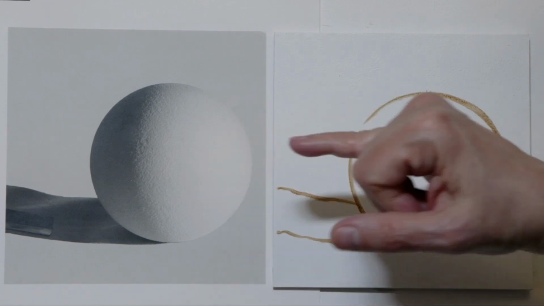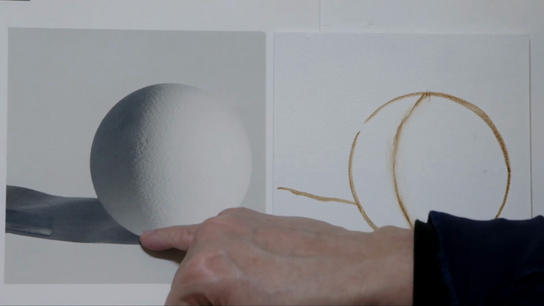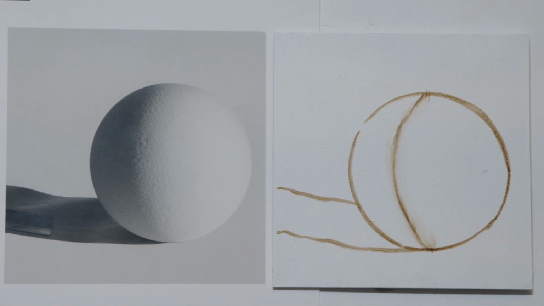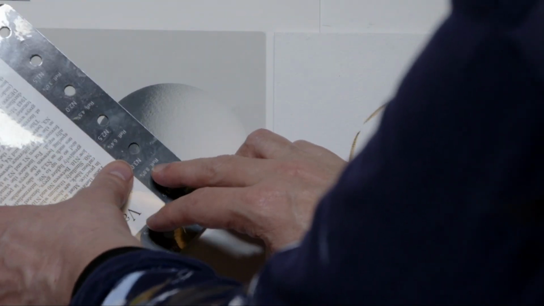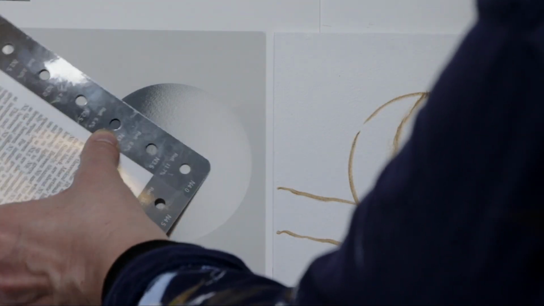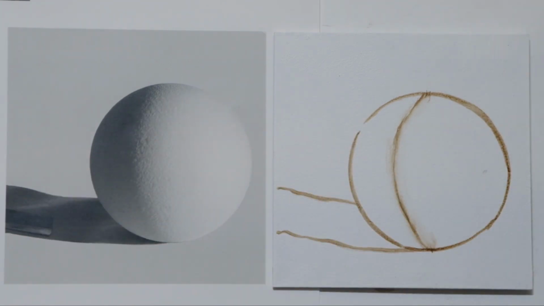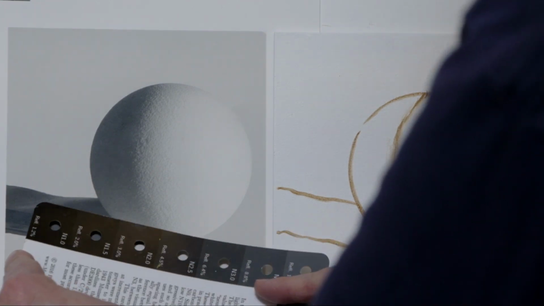The light is coming directly this way, and if it was a smooth object, you would see a highlight right there. We have this reflected light that's bouncing back off of the fabric. So I'm also noticing that the cast shadow is pretty much that 3.5. And the darkest part is right underneath the sphere, and that looks like it's a value 2.